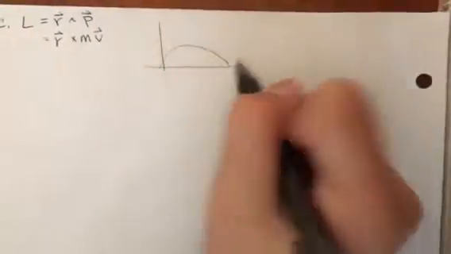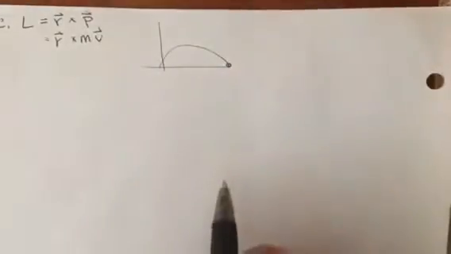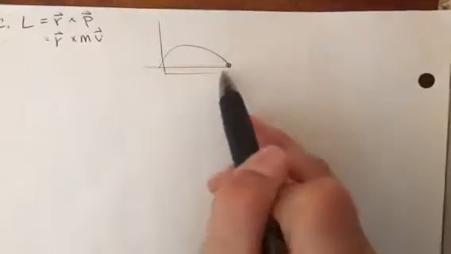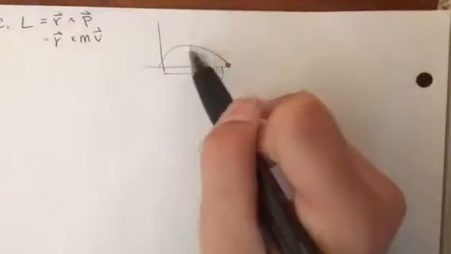Okay, now we're going to do question C. Question C is something very similar. L is r cross momentum. Now, at the end of the fall, the distance in the x direction will be double.